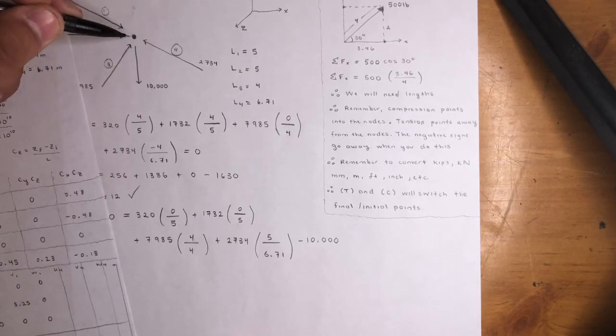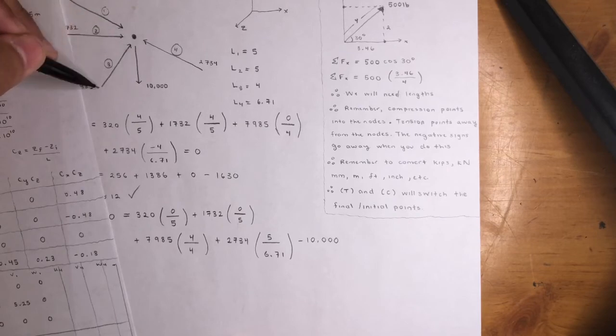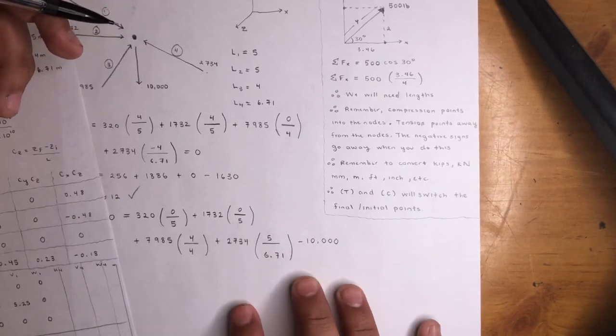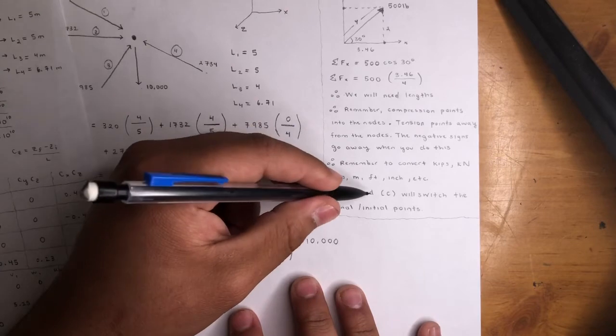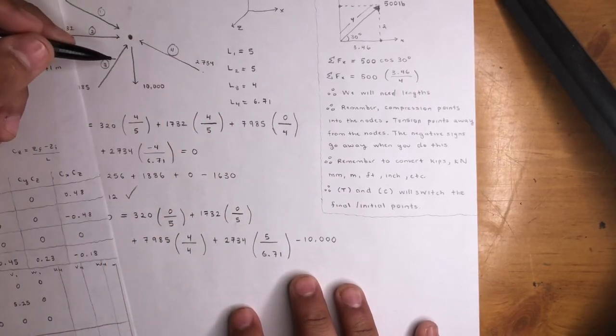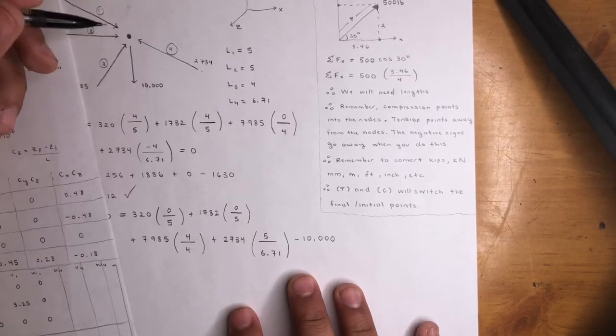Does that make sense? You know how all of them we've been doing 1 minus the 2, 1 minus 3, 1 minus 4, 1 minus 5. In this case, it would have been this node minus 1, not the other way around, because it's pointing away. I hope that makes sense. But that's what I mean here. Tension and compression will switch the final and initial points. But in this case, like I said, they just gave us a -10,000, so we're good.